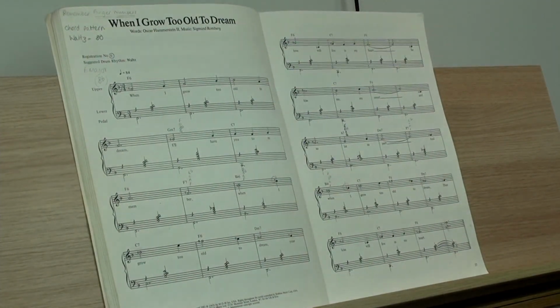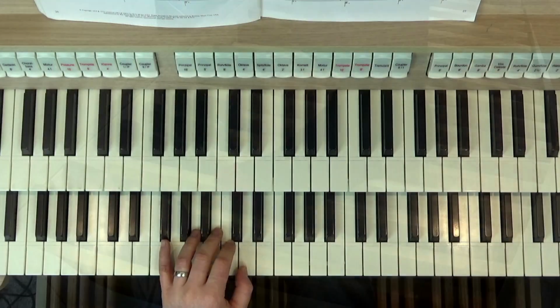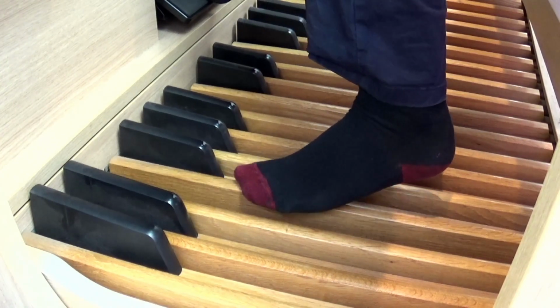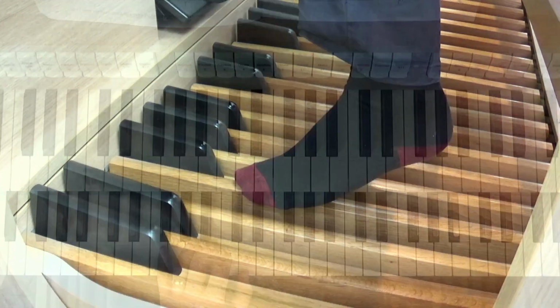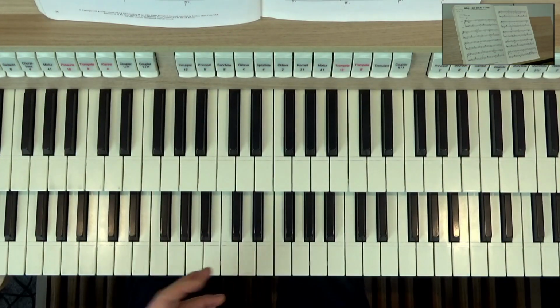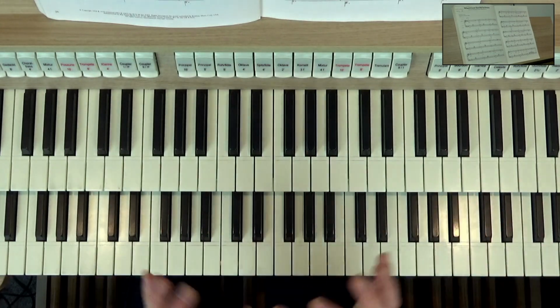So the accompaniment pattern is not overly exciting, is it? Let's face it, we've just got the pedal going, pedal, pedal. That's all the pedal's doing all the way through. And the chord, you can see, is just plonking down and holding for the remainder. So, fine, but we want to make it more interesting.